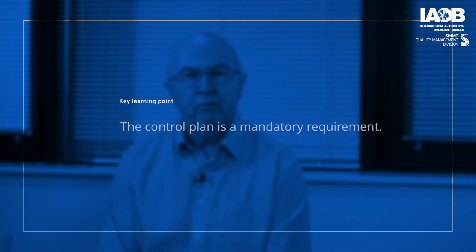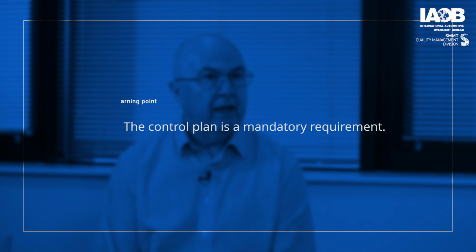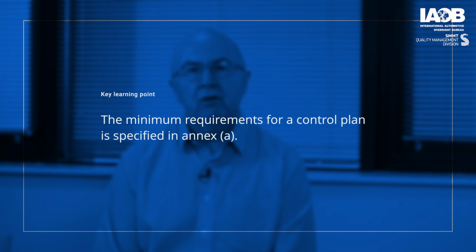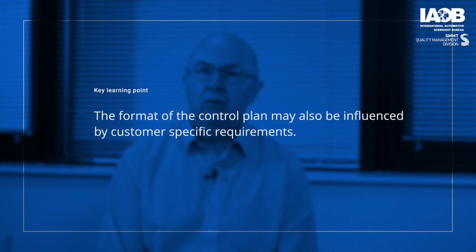So the control plan is a mandatory requirement in IATF 16949. I believe the word control plan is used around 50 times within the IATF standard. The minimum requirements for a control plan are specified in Annex A, but the format of the control plan may also be influenced by customer specific requirements.